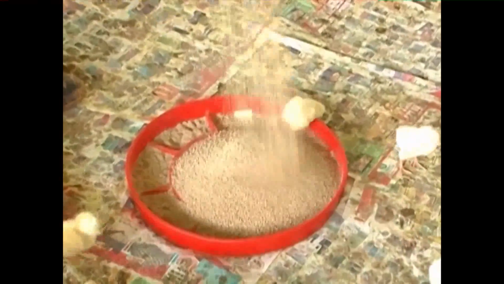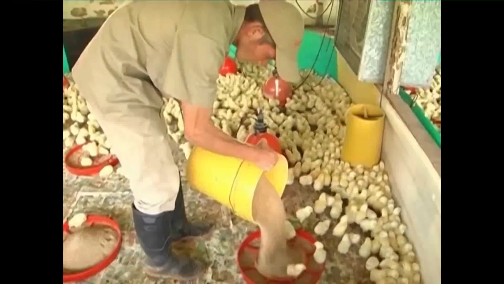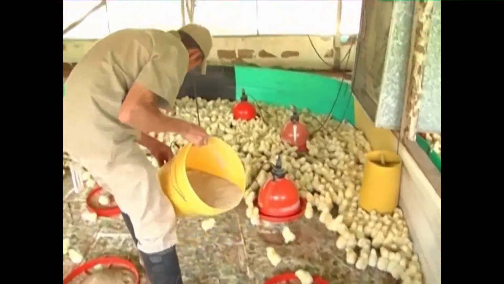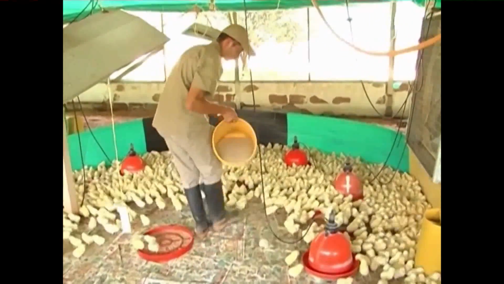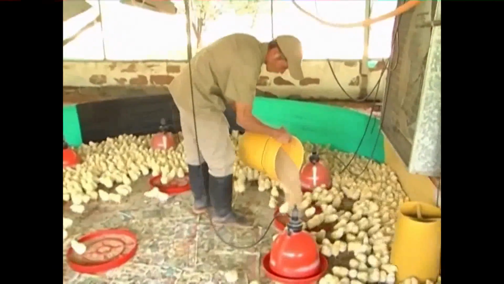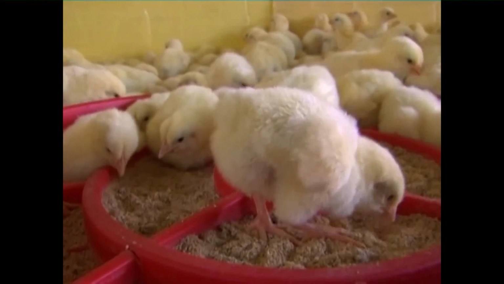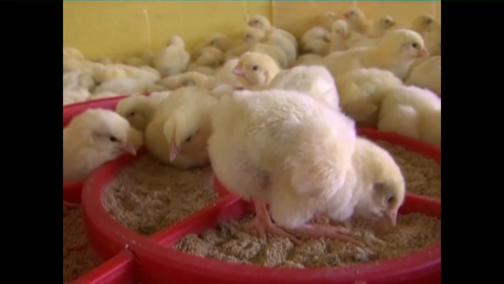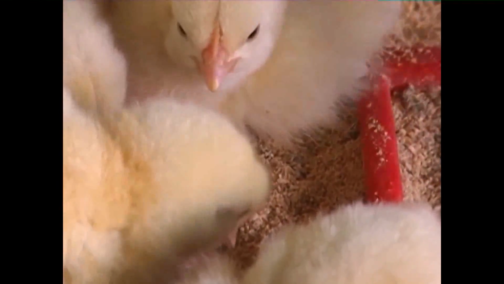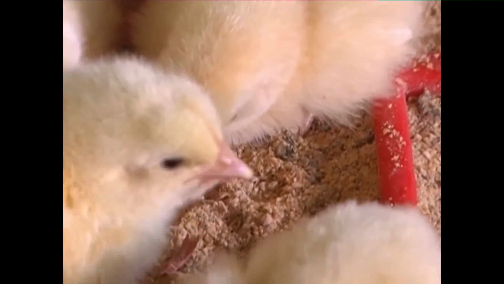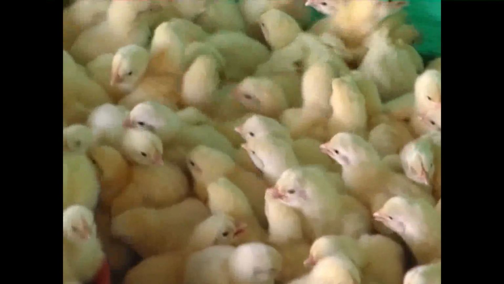In the first phase, which we call the pre-starter phase, we supply 200 grams for a span of 10 days. During the second, or starter phase, we supply 800 grams for 25 days. And in the final, or finishing phase, we feed the chickens approximately 2,500 grams until they reach target weight.